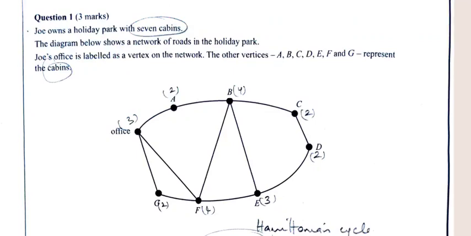Today we look at question 1 of the 2022 paper. Joe owns a holiday park with 7 cabins, and the diagram shows a network of roads in the holiday park. His office is labeled as a vertex on the network, and the other vertices represent the cabins.